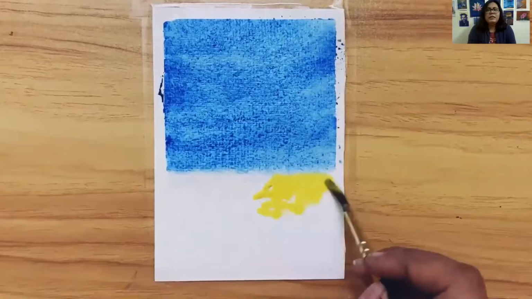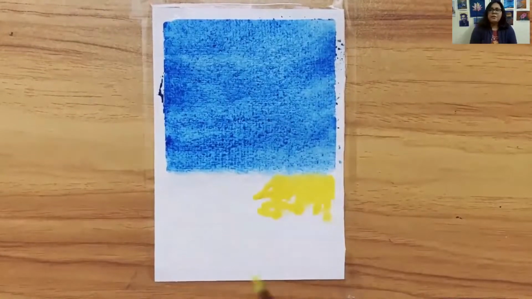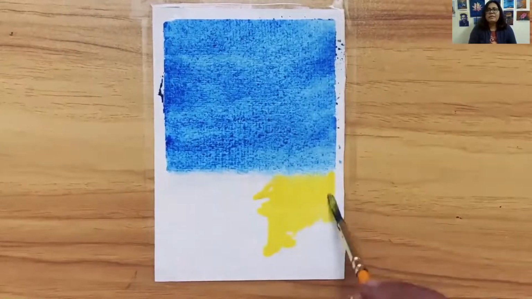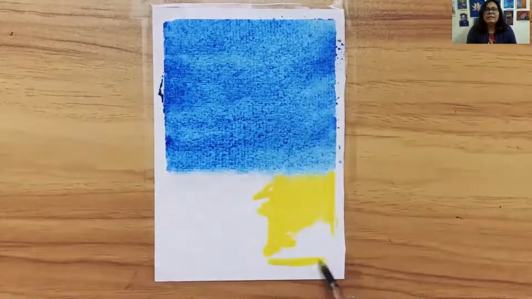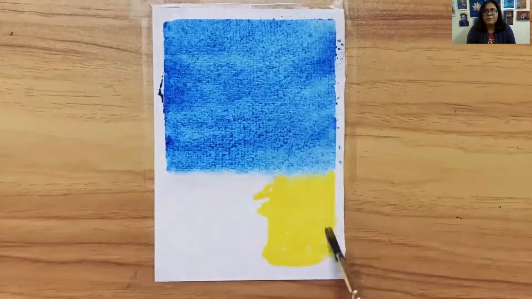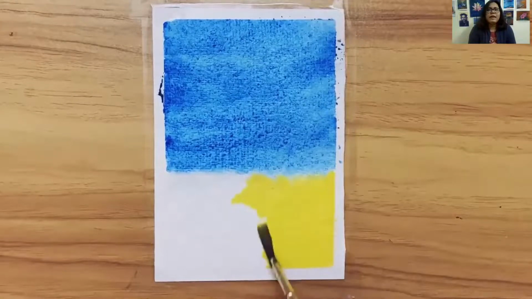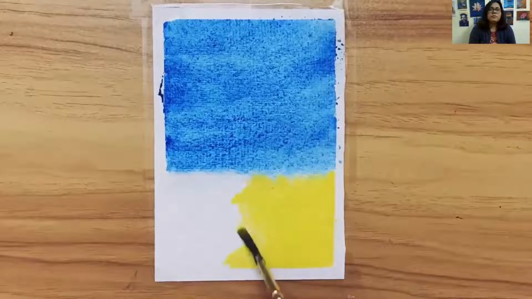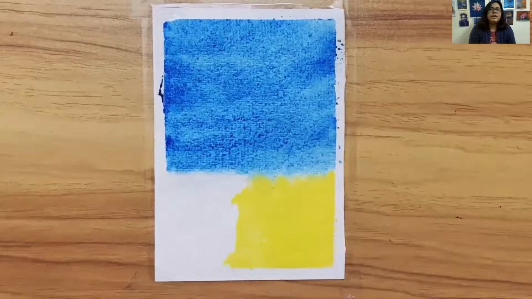See here, this portion I have not applied water. Why have I not applied water? Because if I applied water, the color would have spread directly as soon as I applied it, and it would have mixed with the blue color and given us a green color in the sky, which we don't want. We'll directly use the yellow color like this, and we'll cover up the lower portion of the sky like this. Take your time.